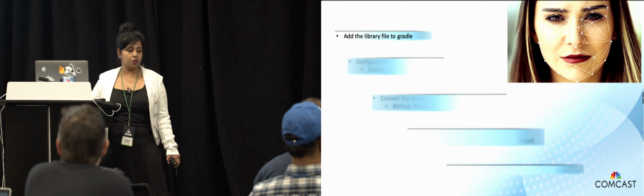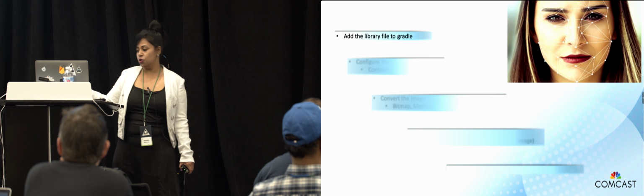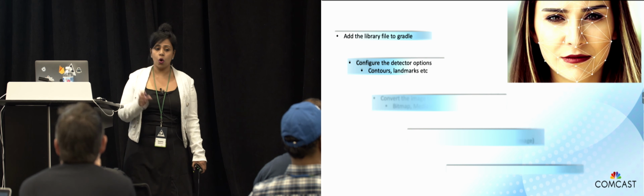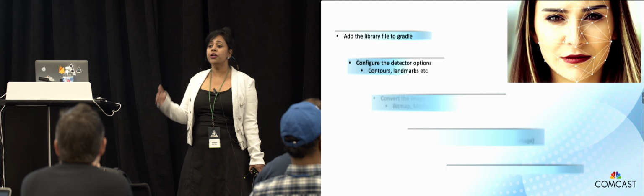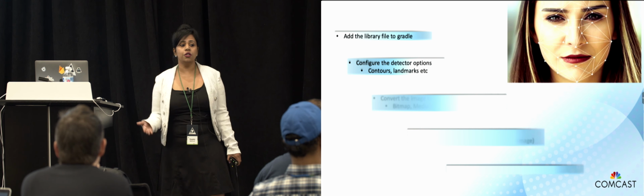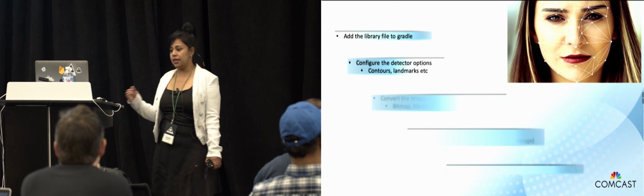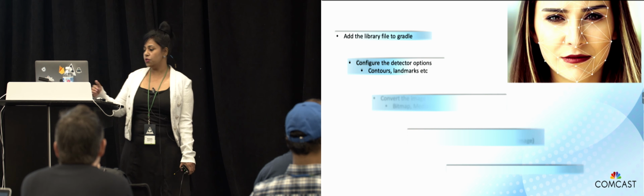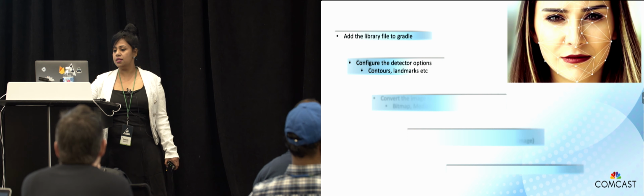You just add the library to the Gradle file. That's the usual thing. Then you configure your detector options. So what are detector options? What do you want to detect in the face? Do you want to detect their landmarks, or their contours, or do you want to do some classifications? Those you can set with the detector options.